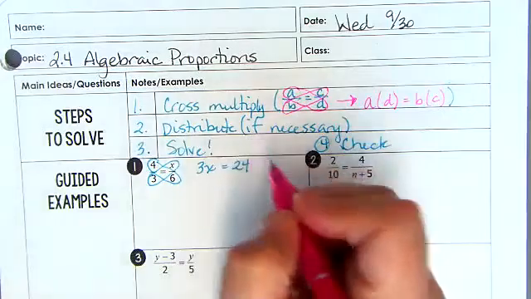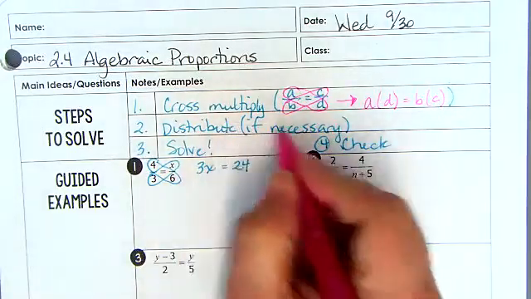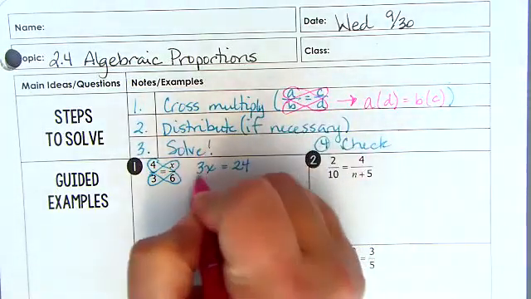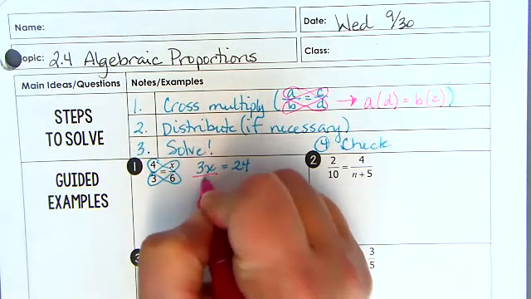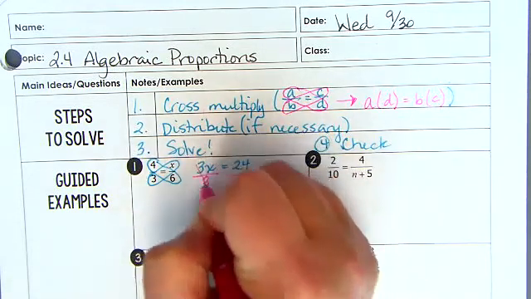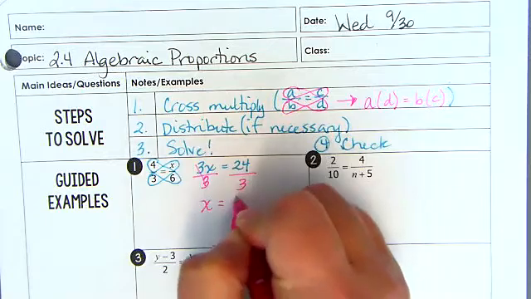Next step, we solve. There's no distributing here, so I don't have to worry about step 2. Step 3 is we solve 3 times x. So to cancel the 3 of that multiplication, I divide by 3, and we end up with x equals 8.